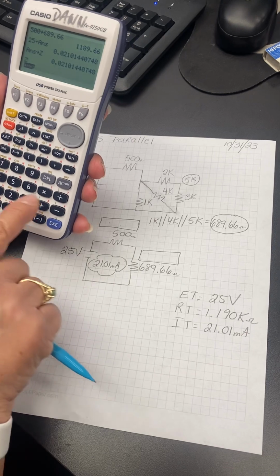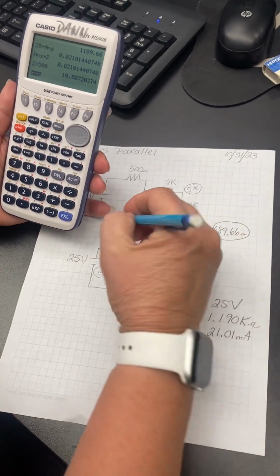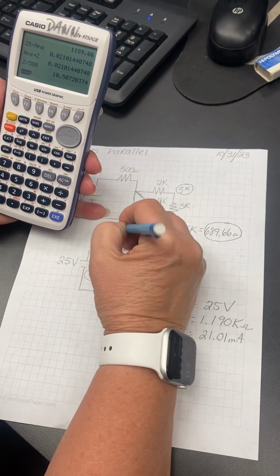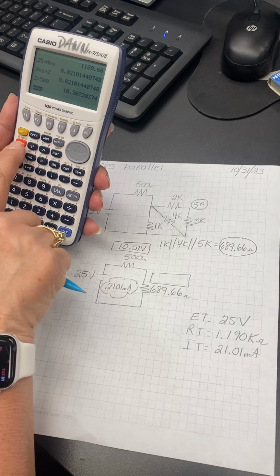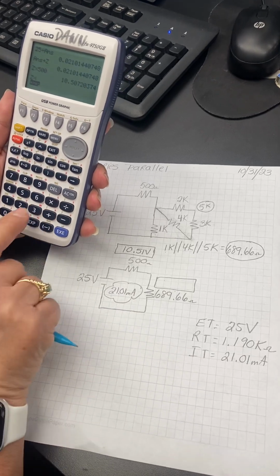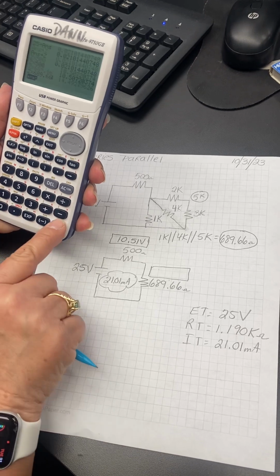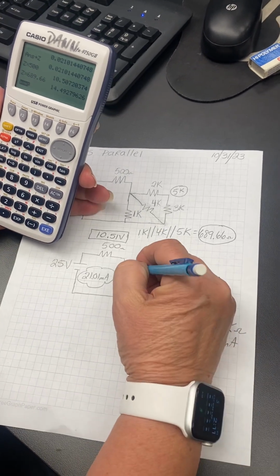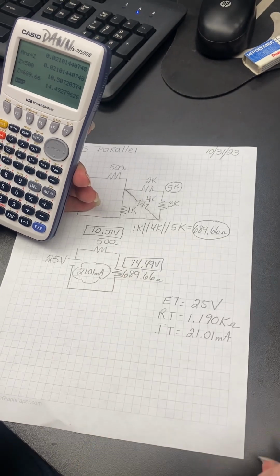Alpha Z times 500 gives me 10.51 volts. Then alpha Z times 689.66 to get that voltage of 14.49 volts.